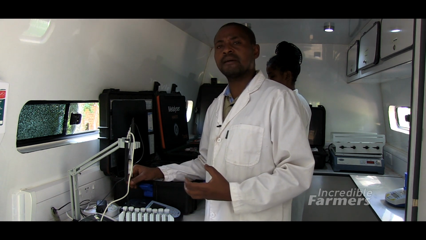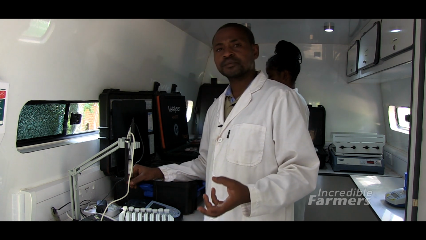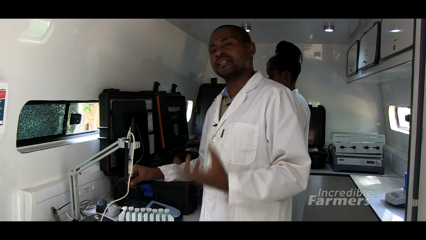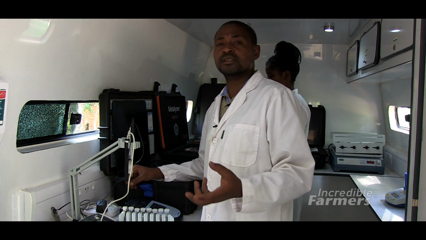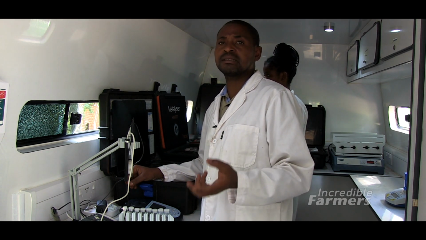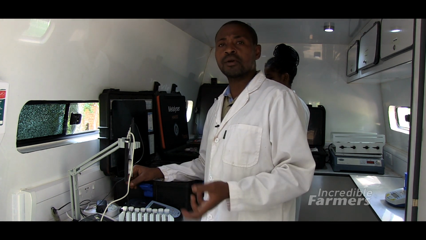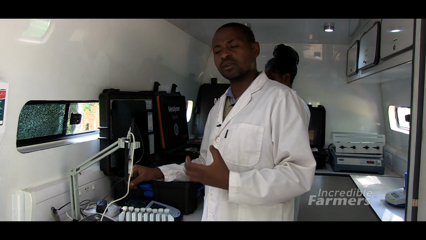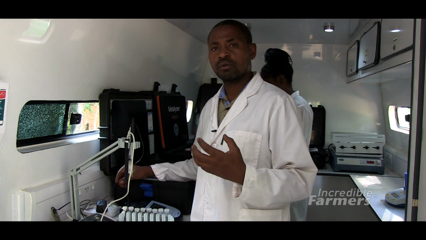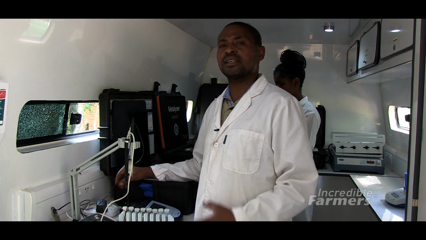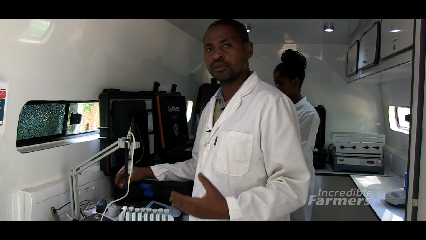So we are saying that in most cases, farmers use fertilizers in areas where the soils are already bad, and because of that, they normally produce poor yields. So soil testing is one of the parameters which is very essential in farming, so that you can have good crops and good yields.